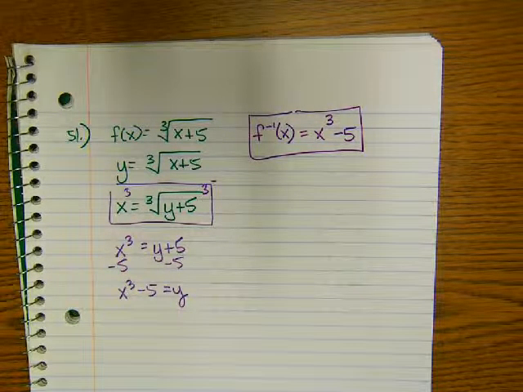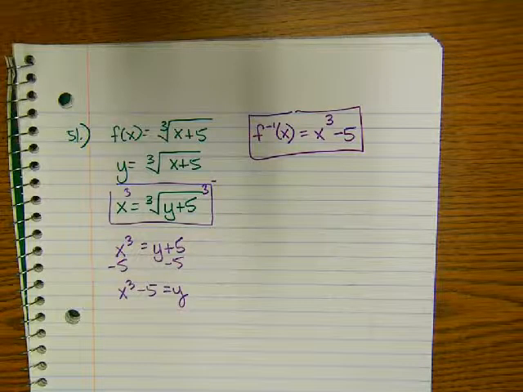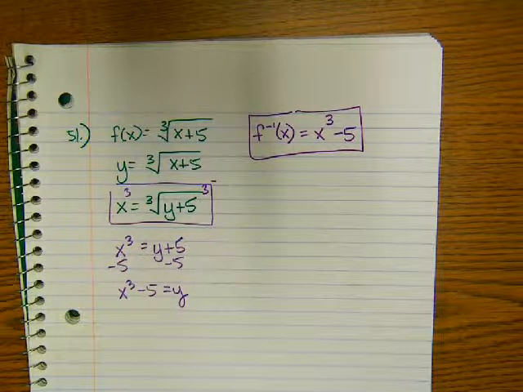The domain of 49? It should be all real numbers.